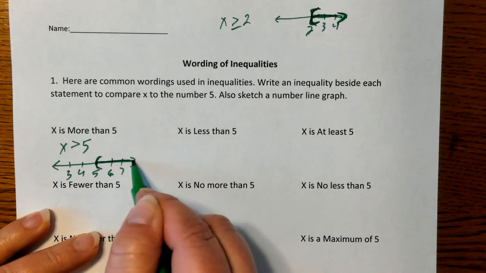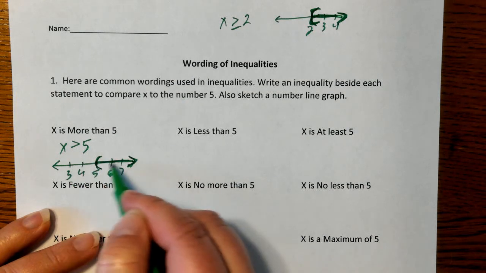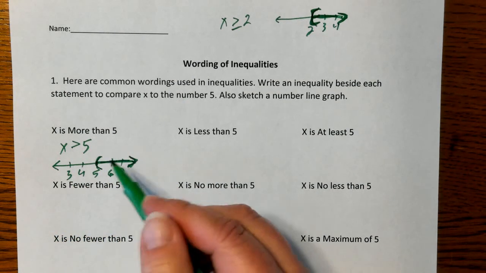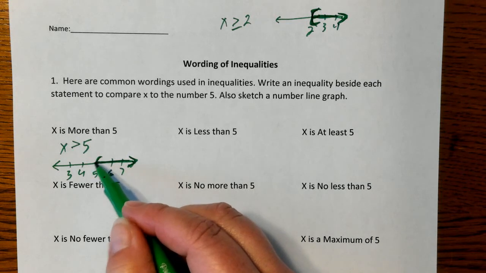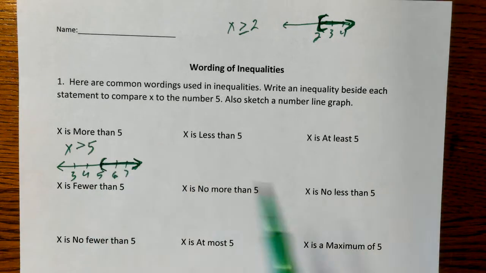And then I'm going to shade the numbers to the right. So x could be greater than 5, it could be 6, 7, etc. It could be just barely more than 5, like 5.1, but it cannot equal 5 because it does not have the equal to on there. It says it has to be more.